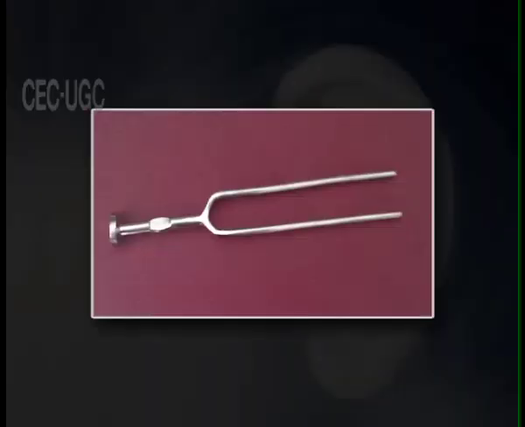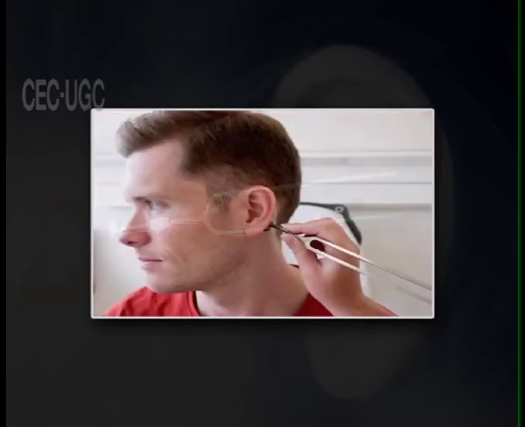A tuning fork is a wire, metallic, shaped object. It produces sound waves at a fixed pitch when it is tapped, and it can be used to test different aspects of your hearing. So, these are some of the tests an audiologist uses to check a hearing impaired individual.